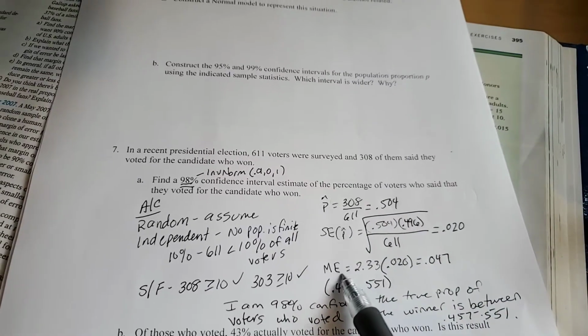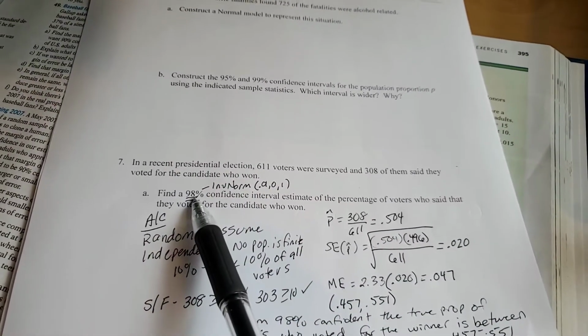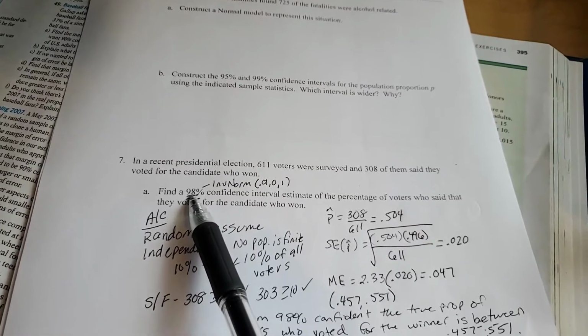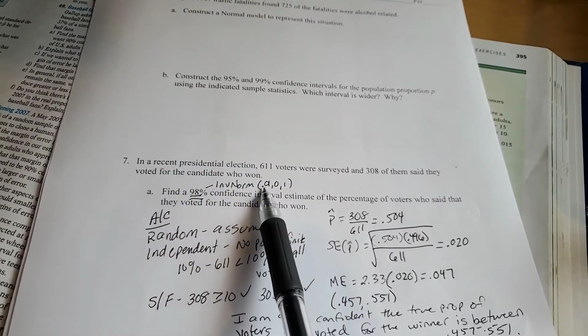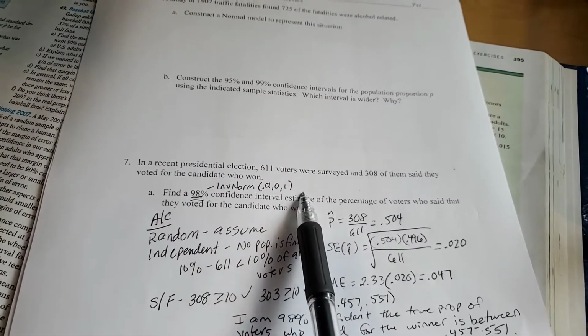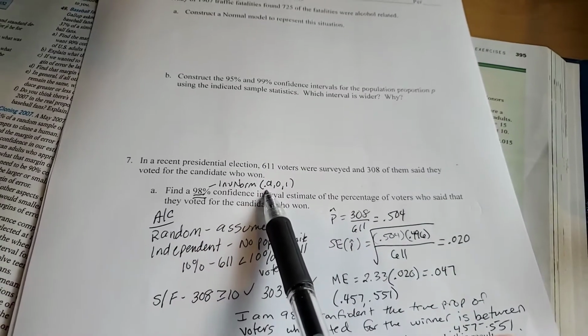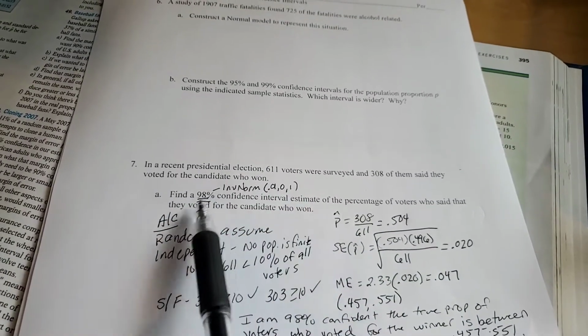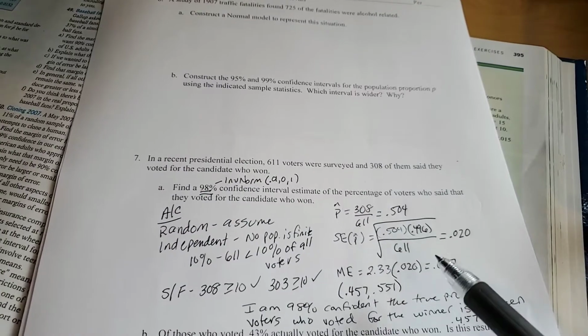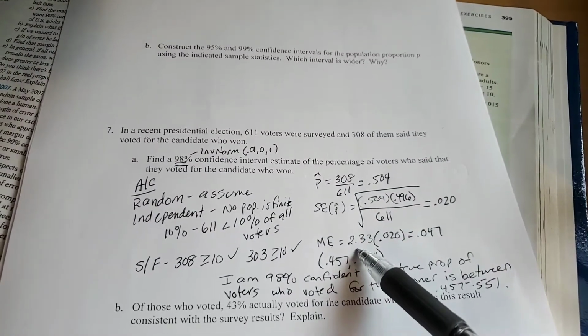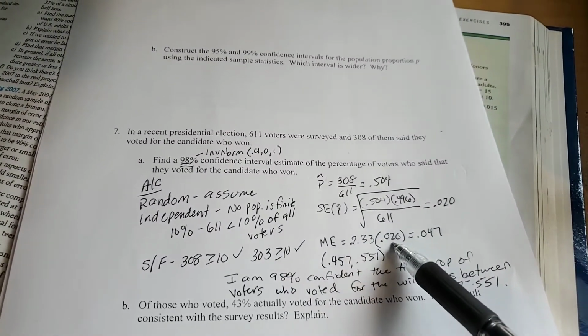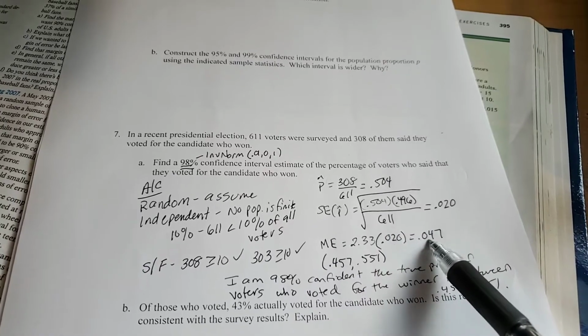Now my margin of error, I need to find the z-score for the middle 98%. If you have a fancy calculator, you can just put 0.98 center. I don't, so I put 0.01 because there'll be 1% on each side of 98. So I multiplied that, 2.33, times my standard error and got this. That's my margin of error.